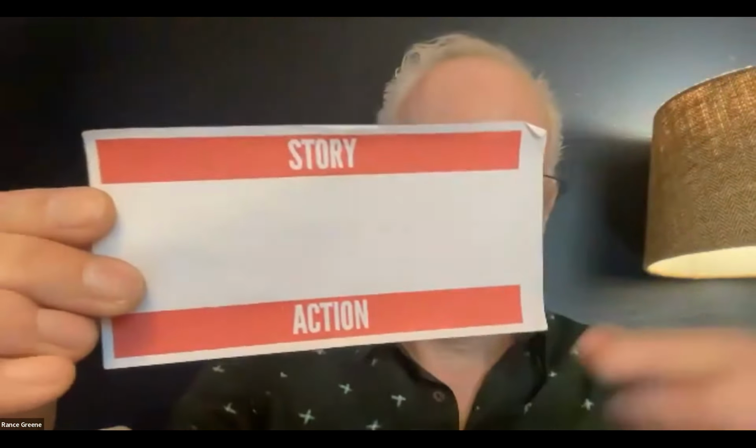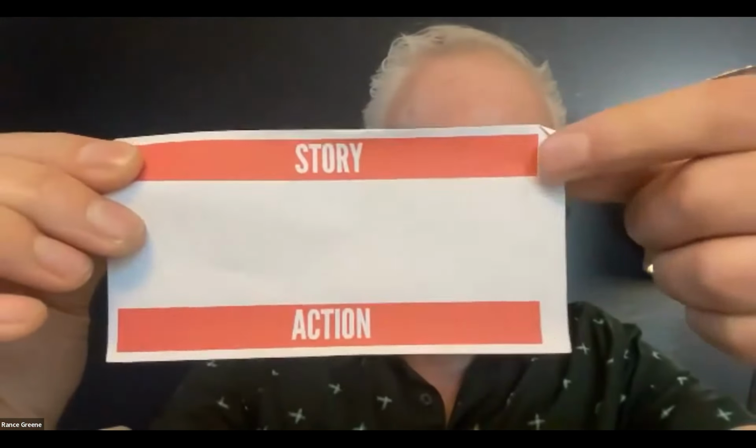So we're going to start with the story design model. At the top, we have story. And at the bottom, we have the action that we want people to take as a result of training. That's what that action is all about.